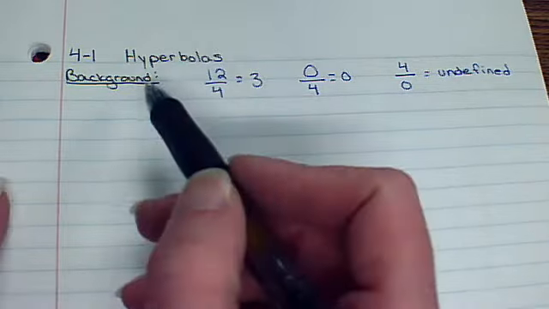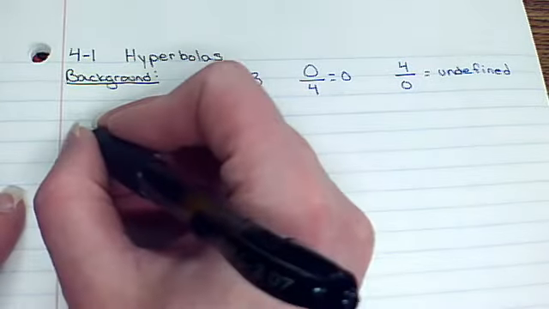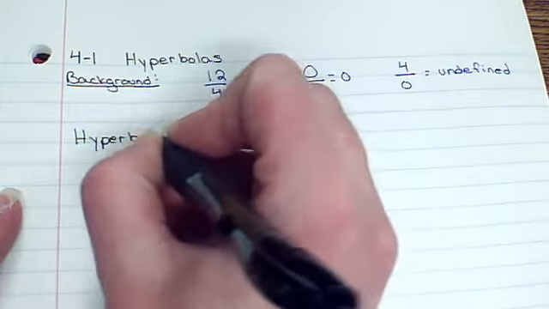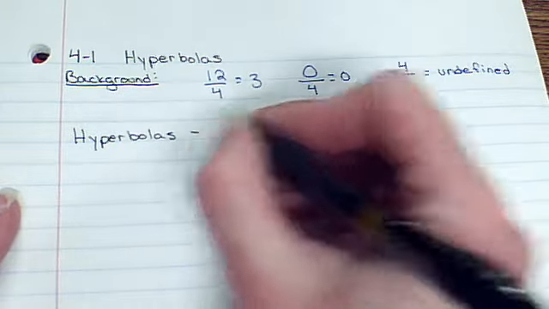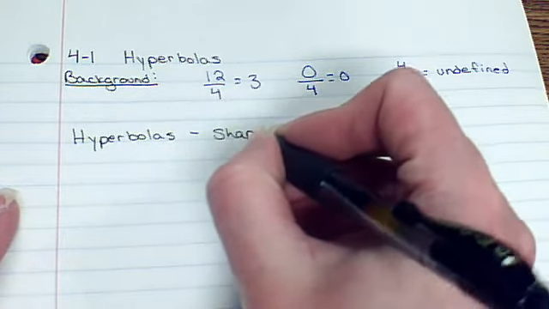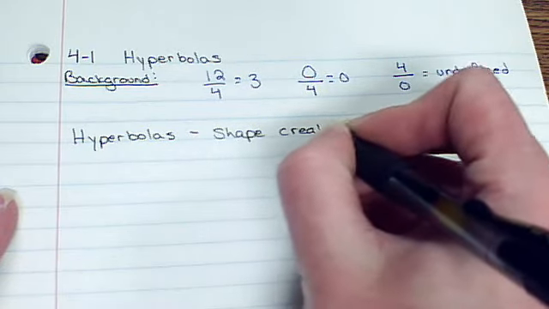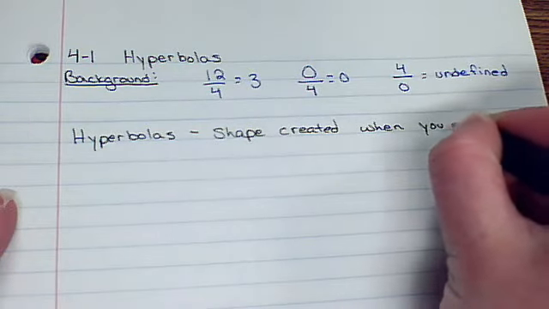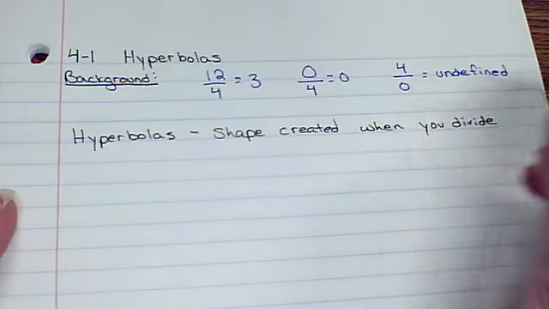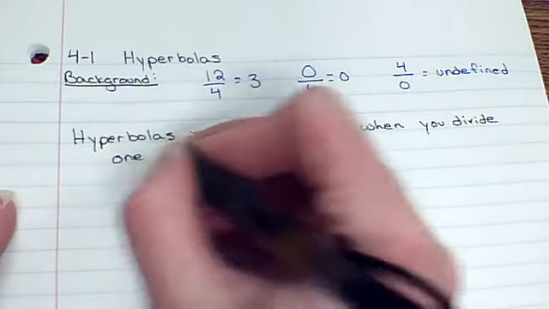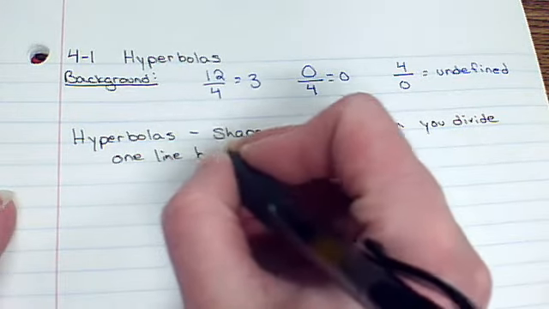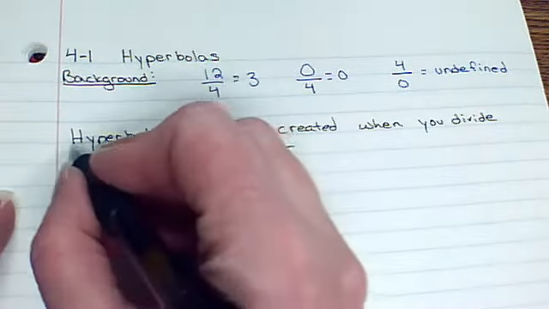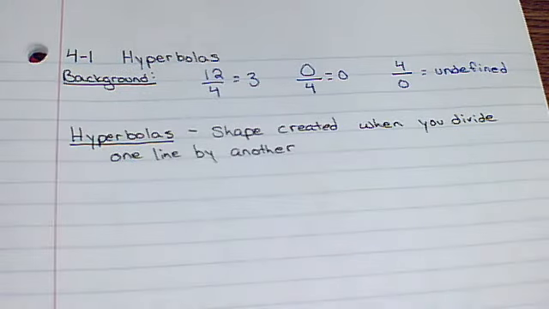Now, I put at the top hyperbolas. Hyperbolas are this shape that is created when you divide one line by another. So let's look at some stuff.